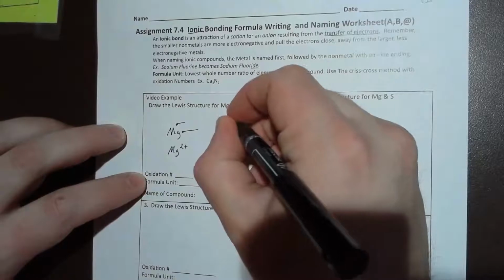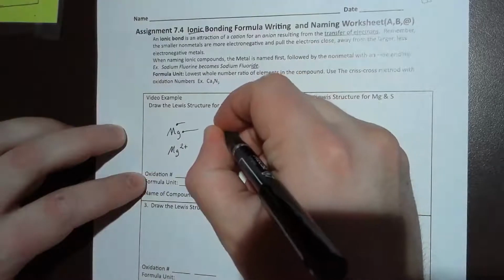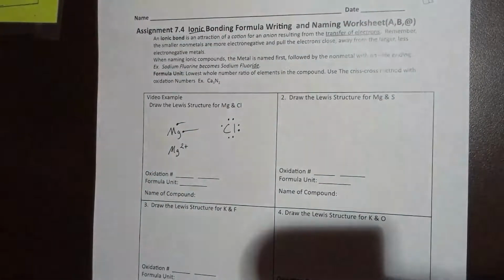So that means it has 7 electrons. Now, this can cause a problem because, think about it. Is there any way that this can gain 2 electrons and still be following the octet rule? And the answer is no, they can't.